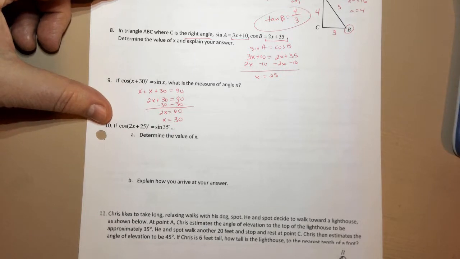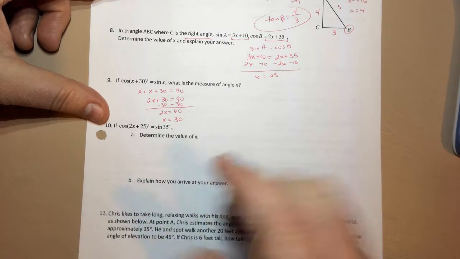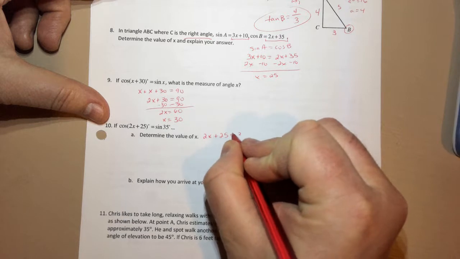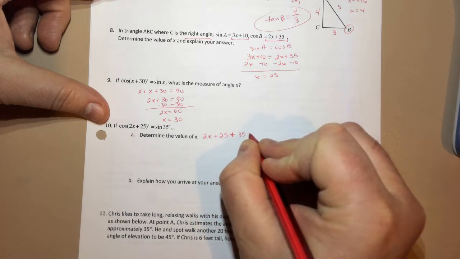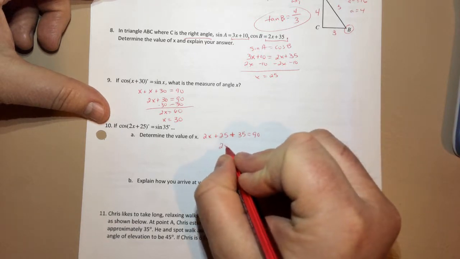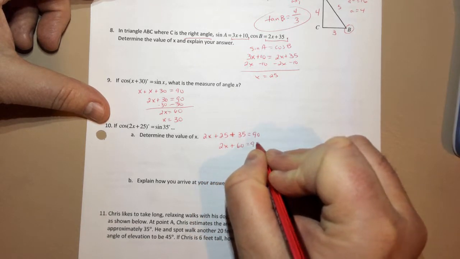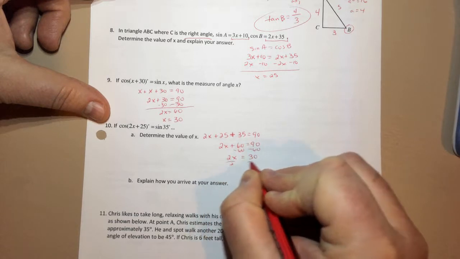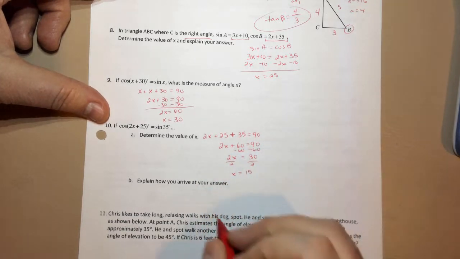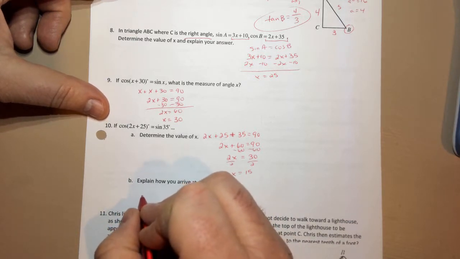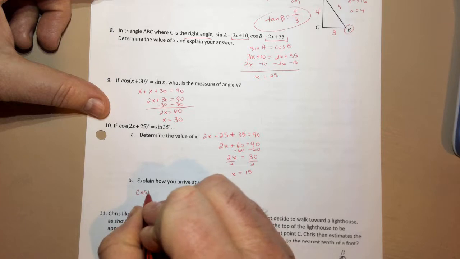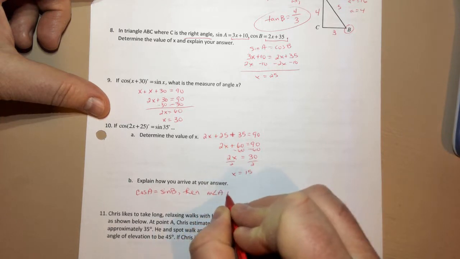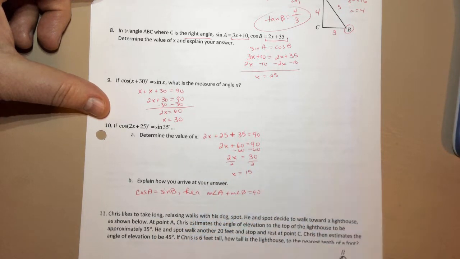Okay, same concept here. If the cosine of 2x plus 25 equals the sine of 35, we know that these two angles add together. They're not equal, they add together to equal 90. Okay, they're complementary. So 2x plus 60 is equal to 90. 2x is going to equal 30, because we're going to take 60 away from both sides. And then we divide by 2 to get x is equal to 15. And then all we need to say again, remember, if cosine of A is equal to the sine of B, then the measure of angle A plus the measure of angle B is equal to 90. Okay?